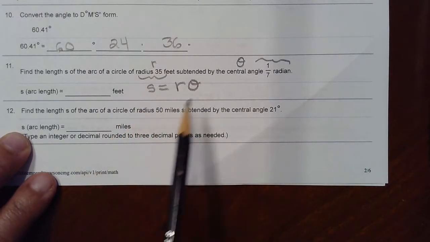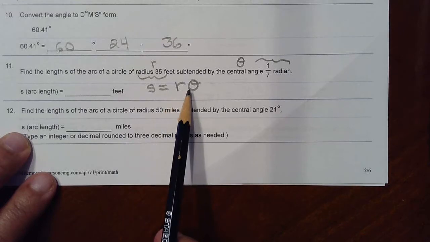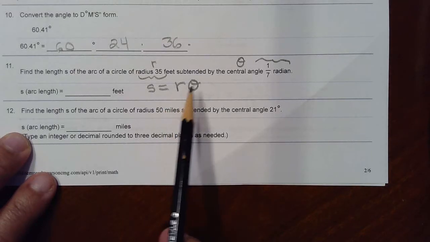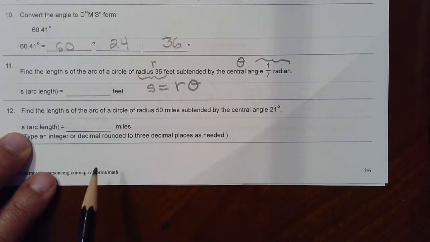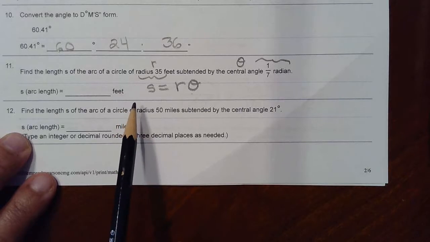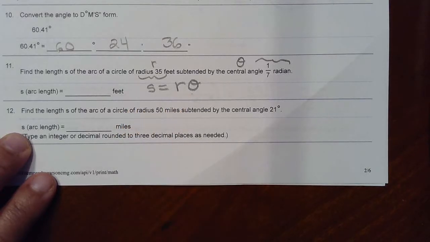Sometimes you're going to be given these two things, and that'll be the easy kind of problem you can have because you won't have to actually solve an equation. You'll just have to multiply. But if I give you this and this, you're going to have to move that over here. That means you need equation solving skills in order to isolate R. So they'll give you any two of these three things and you'll solve for the one that you don't have.